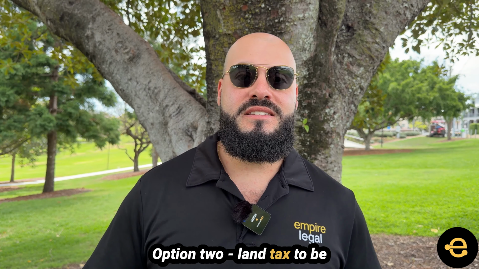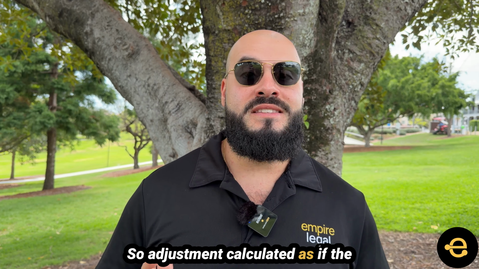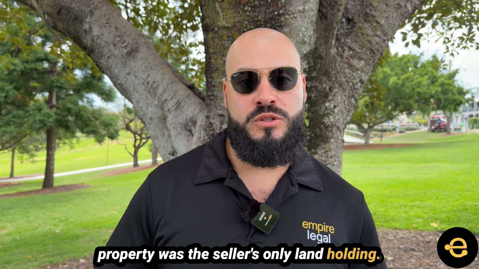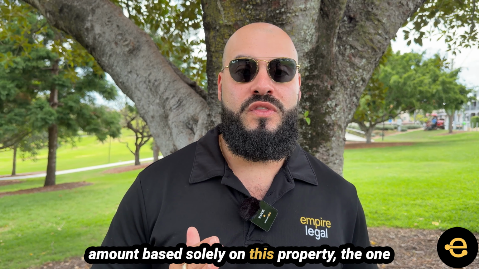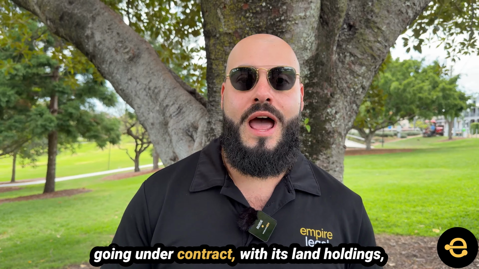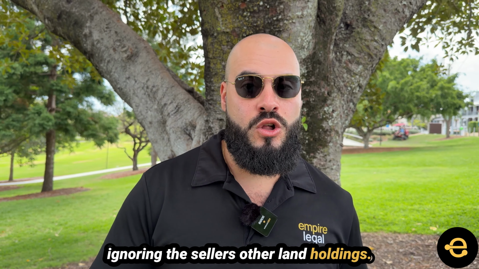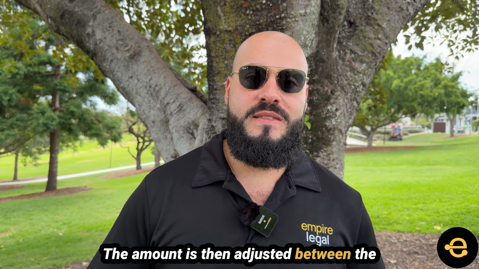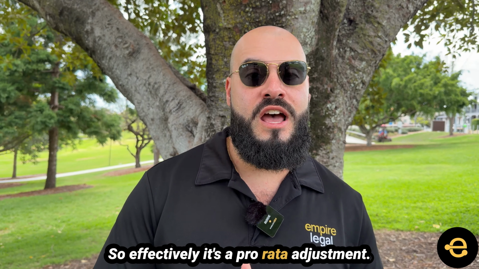Option 2, land tax to be adjusted on a single holding basis. So, adjustment calculated as if the property was the seller's only land holding. This option calculates a hypothetical land tax amount based solely on this property, the one going under contract, ignoring the seller's other land holdings. The amount is then adjusted between the parties in accordance with section 3.5. So effectively, it's a pro rata adjustment.